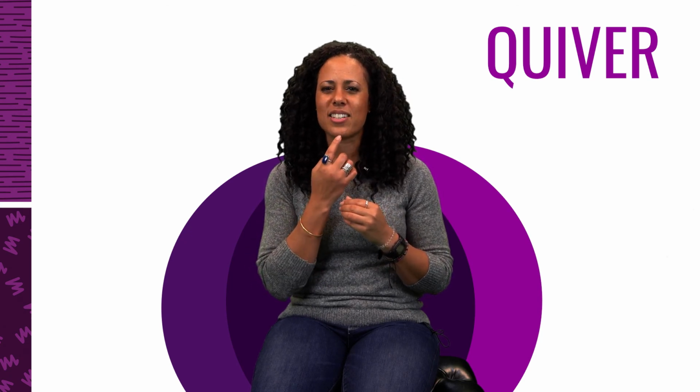The next vocabulary word is quiver. Now, as Ada climbed up to the top of the clock and her parents were scolding her, her chin started to quiver. And quiver means to tremble or shake just a little bit. So show me with your body what it means to quiver. Maybe if you're really cold, you quiver like this. Great job. That was wonderful.